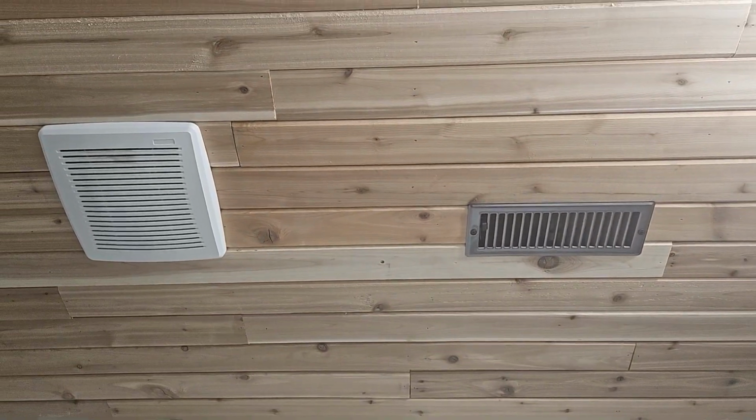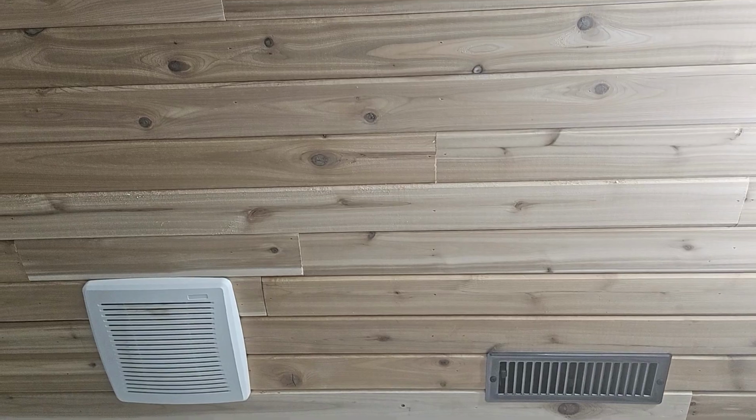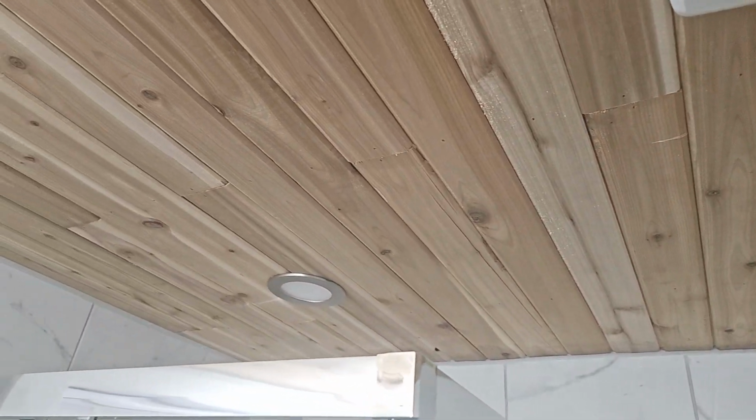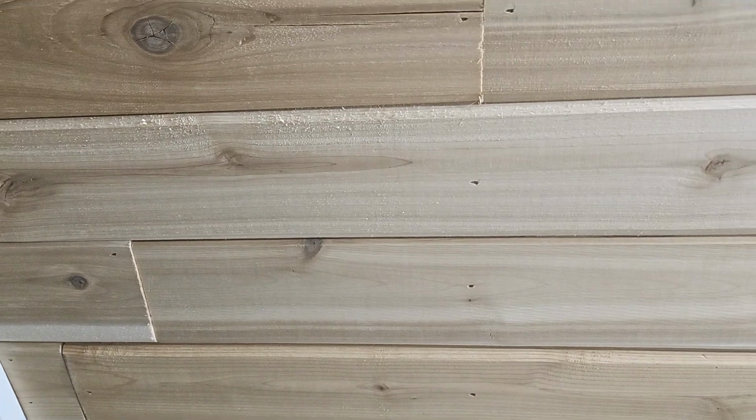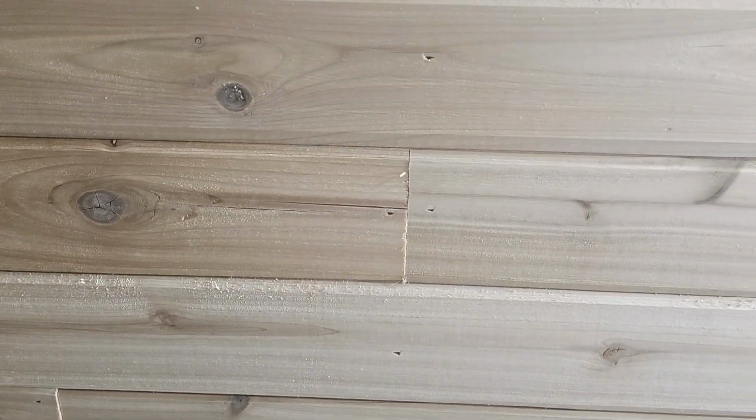Well, he texted this to me literally the hour after we had finished. So you can see on our ceiling, we have a lot of nail holes. Whenever I'm down here and I look at it now, I feel like we could have done this a lot better knowing what we know now.